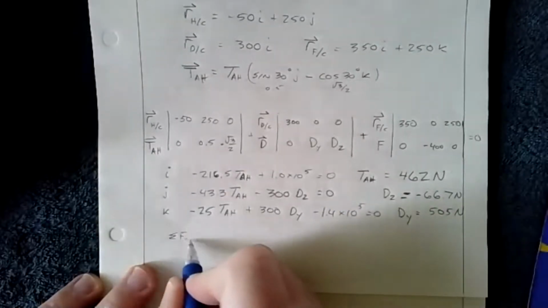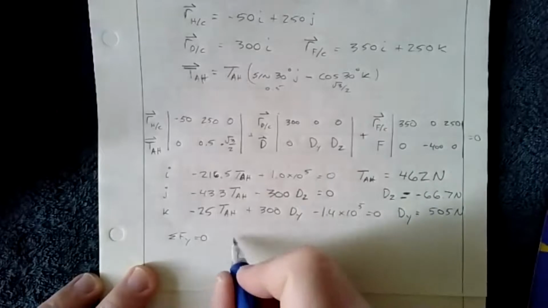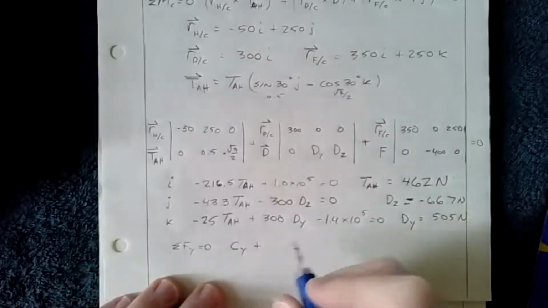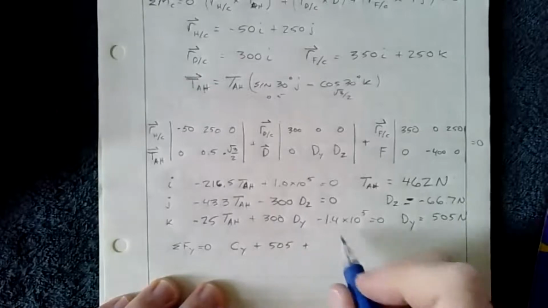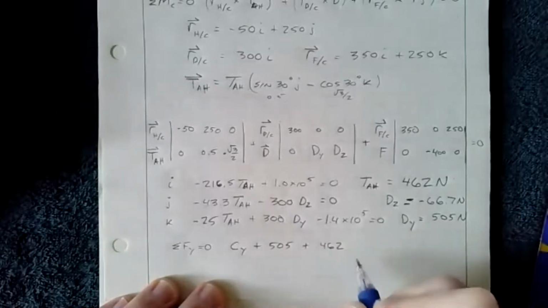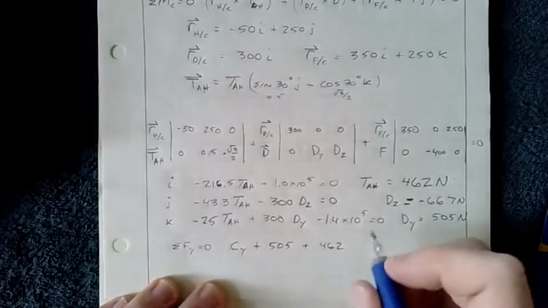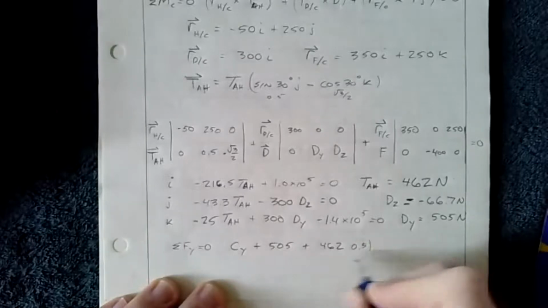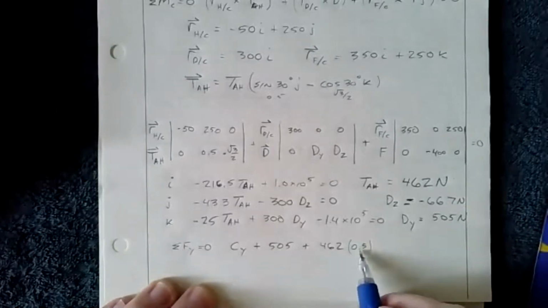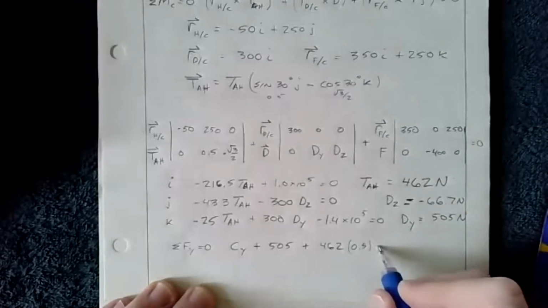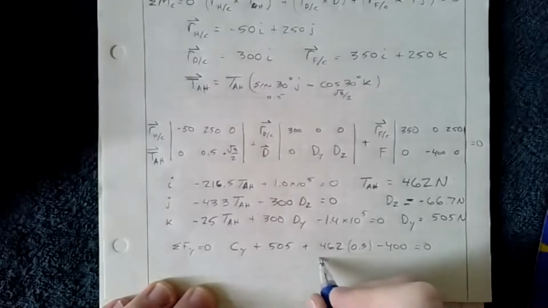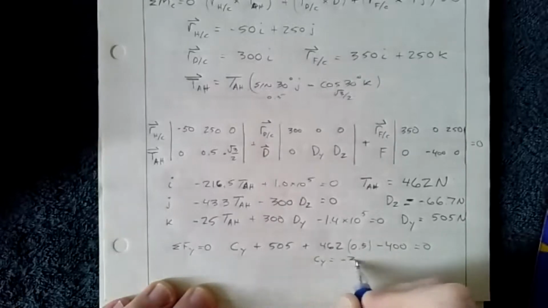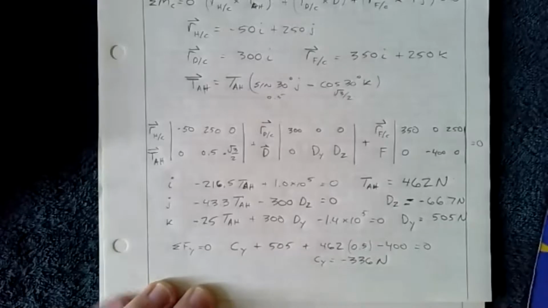So if you go ahead and sum the forces in the y to 0, you get cy plus 505 plus 462 times the 0.5, because that's the sine of the tension A H, and then also minus 400, all that equals 0. So cy ends up being a negative 336 newtons.